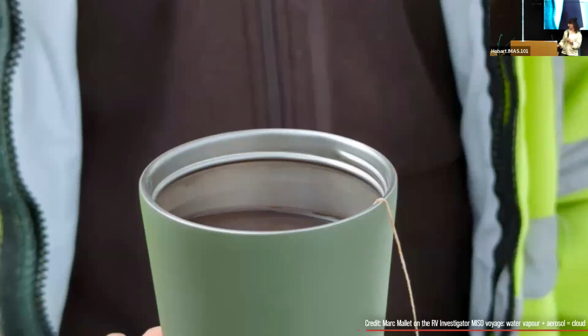can form. So I have a video here taken by one of my colleagues. He was right next to the Antarctic coastline on the Investigator. It was very cold, it was very dry, there wasn't a lot of water vapour in the air, and it was very clean, so there weren't a lot of aerosols. We have a teacup here providing water vapour, and when I play the video, you'll see we introduce a source of aerosol. What you'll notice is before we introduce the aerosol, you can't see anything coming off this teacup.